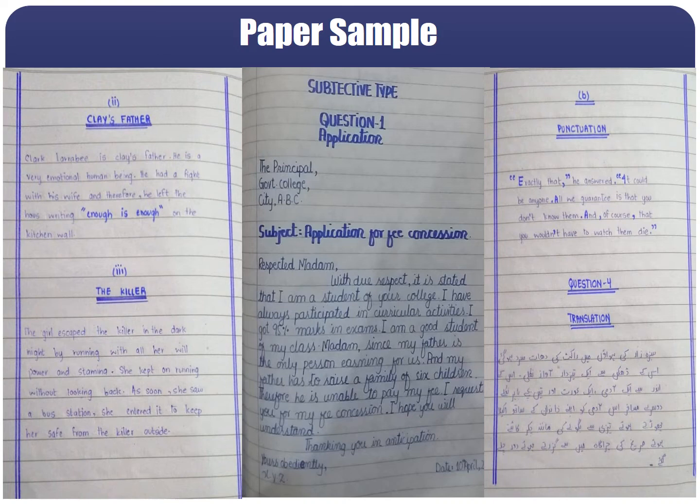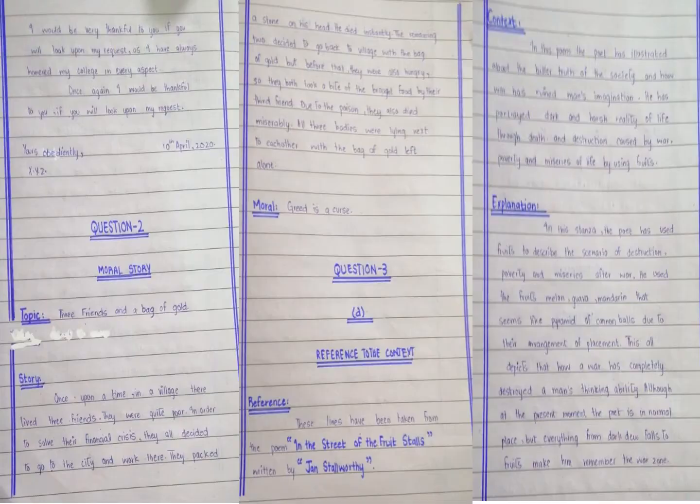In the third picture, the punctuation is given, how to attempt punctuation, and in the very end, the translation is given. The very first thing which you observe in the translation is how neat the Urdu dictation is, how neat the writing style is. You need to focus on all these things while attempting your paper.